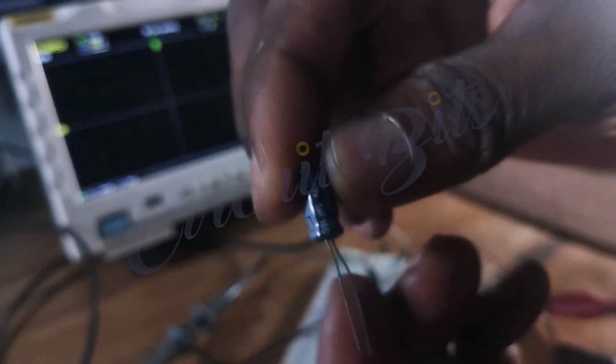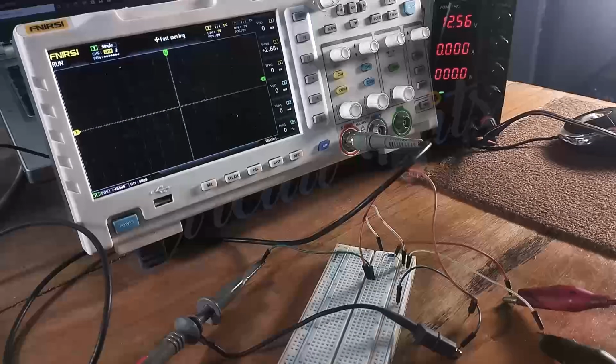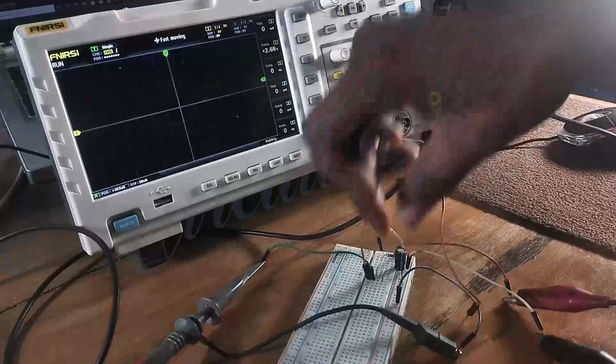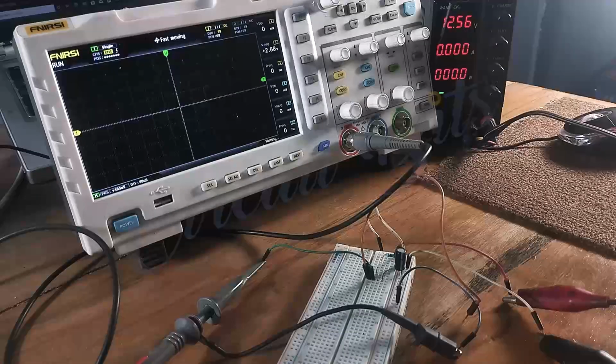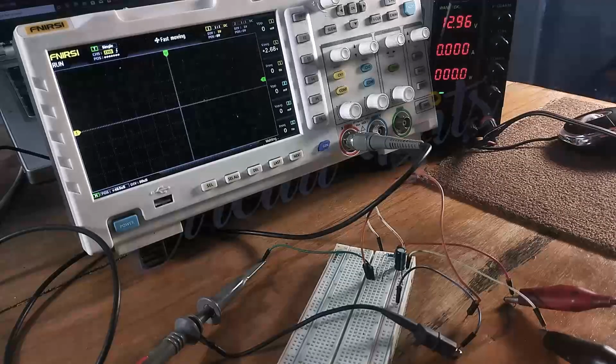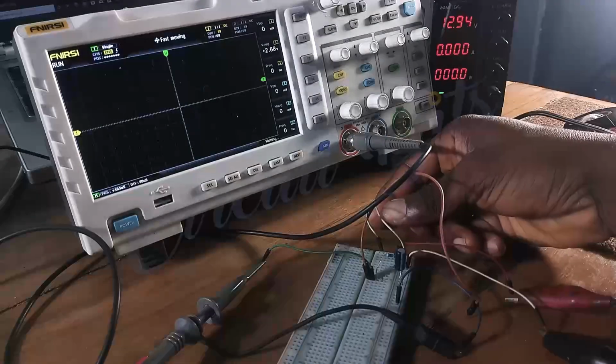Okay, so we're going to be trying this with a 1 microfarad capacitor. We'll put it into our circuit. To understand where we are at, you need to watch the previous video. Okay, we have our voltage at 12.95. Alright, so we're about to charge this up.